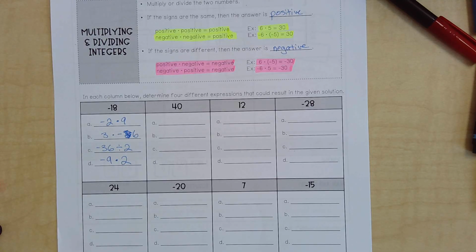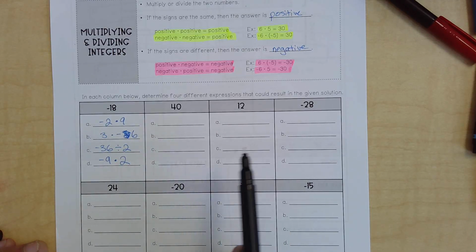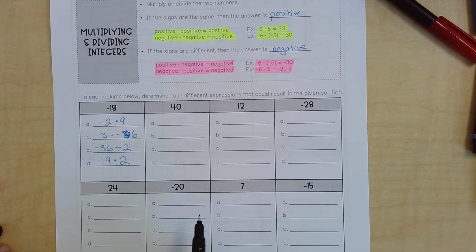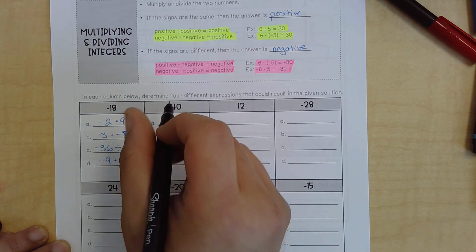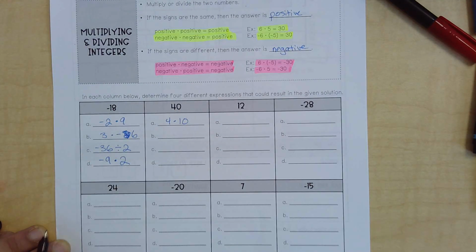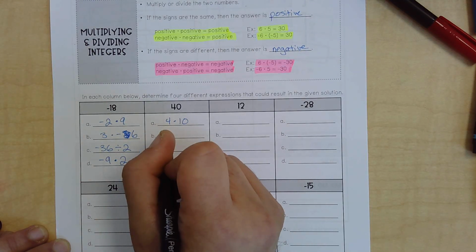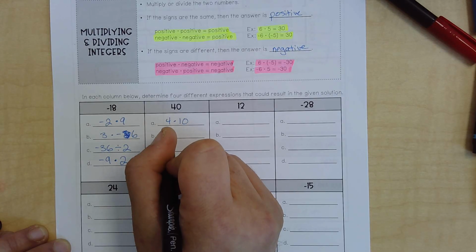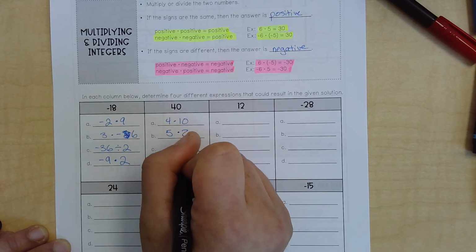All right, going to working on 40. Here we can use a lot of things, okay? We can use positive and negative numbers, but they have to be the same sign to get a positive result. So 40, let's start with something easy. I can go with 4 times 10. I can do 5 times 8.